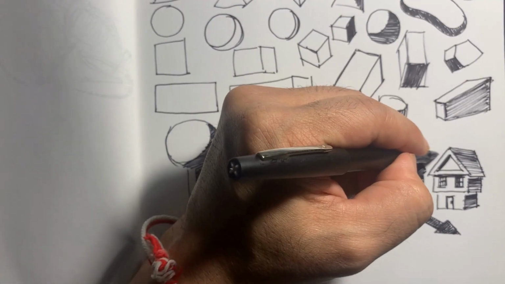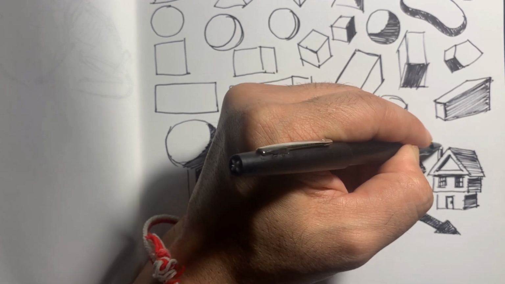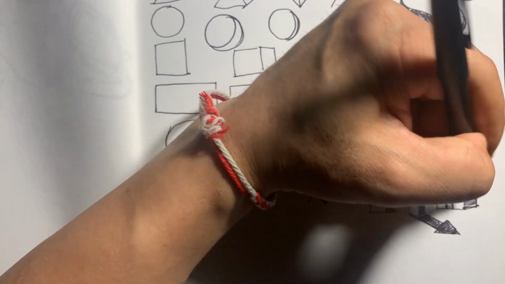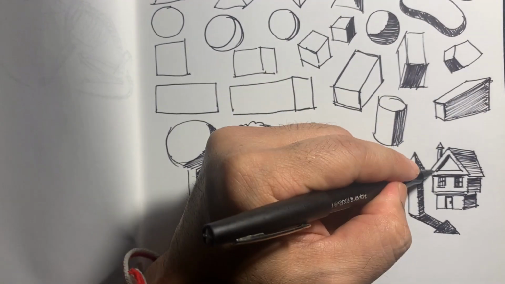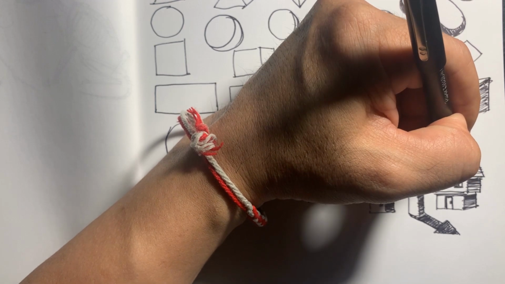And then let's put a chimney. So yeah, from here, you could add details. You could look up some reference. Let's put a little attic.